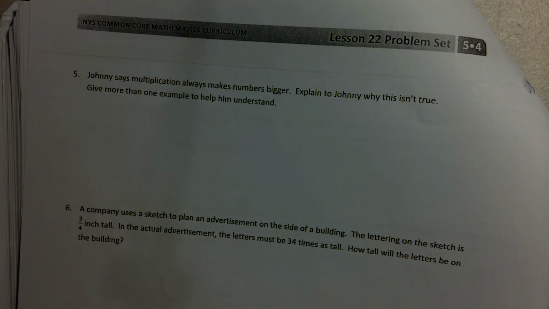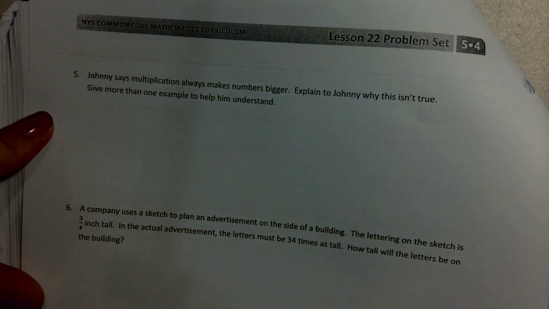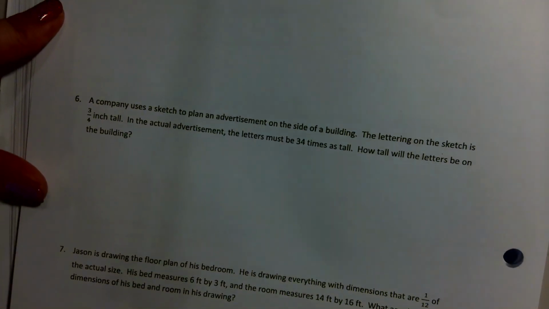Johnny says multiplication always makes numbers bigger. Wait a minute. We've just been talking about that, right? Explain to Johnny why this isn't true. Okay, this is your opportunity to tell me all 3 of those about those 3 scaling factors.